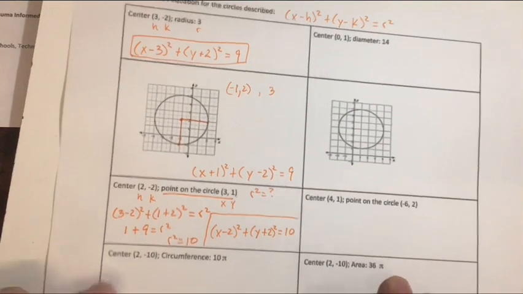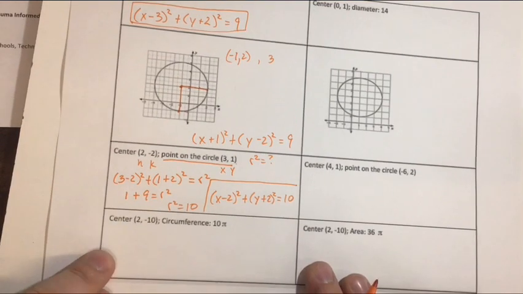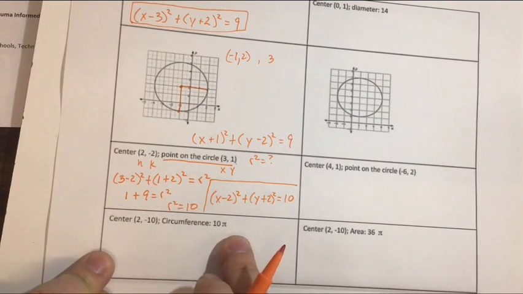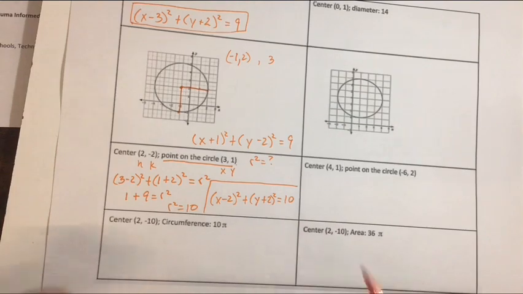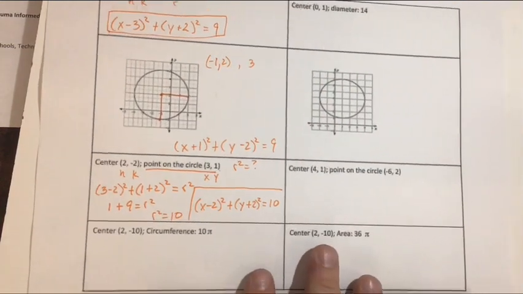Okay? And we're going to save the very last one for in class, because this kind of problem is going to, we're going to use the circumference to find the radius. So if you want to try any more of that on your own, you're welcome to. Otherwise, we'll go over these in class.